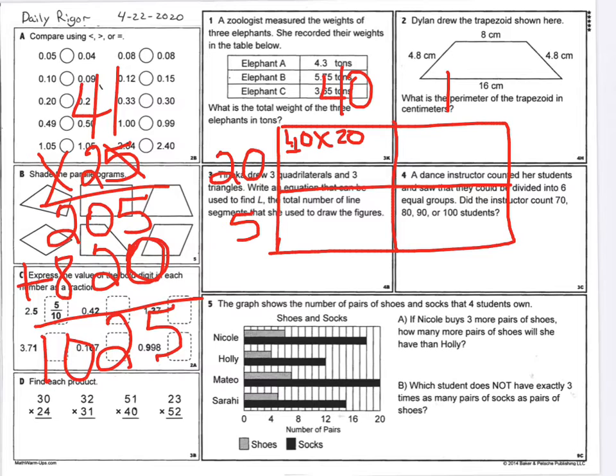So 4 times 2 is 8, and then add 2 zeros. This box would be 20 times 1, and 2 times 1 is 2, add 1 zero. This box underneath would be 40 times 5. 4 times 5 is 20, add a 0. And this box would be 5 times 1, which is 5.